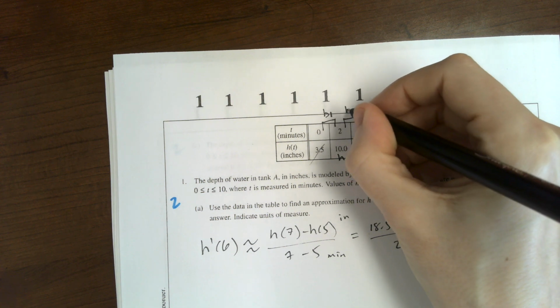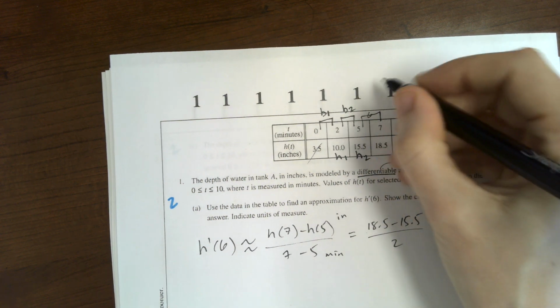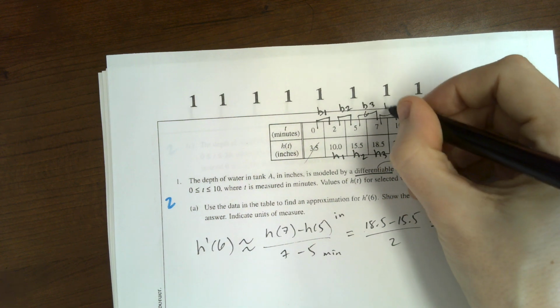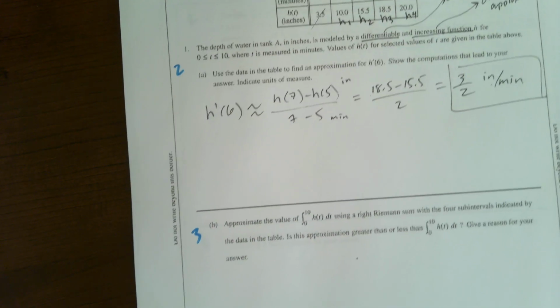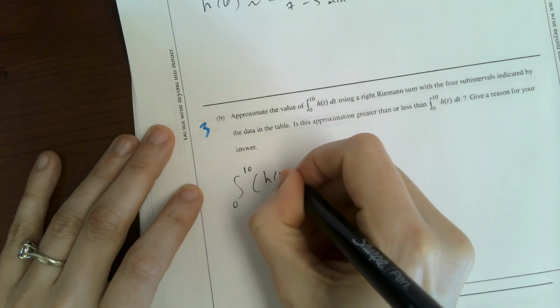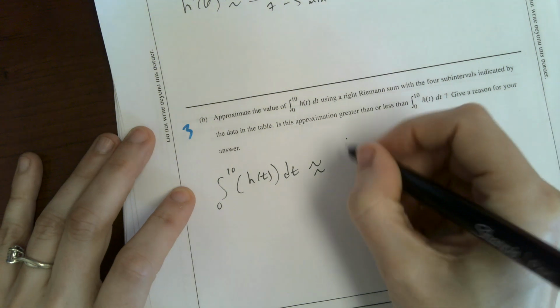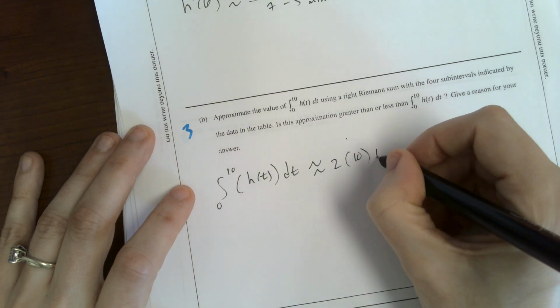And then this length here is base 2. That's height 2. This is base 3, height 3. Base 4, height 4. Okay. So, the integral from 0 to 10 of h of t dt is approximately, the first base has length 2, times 10.